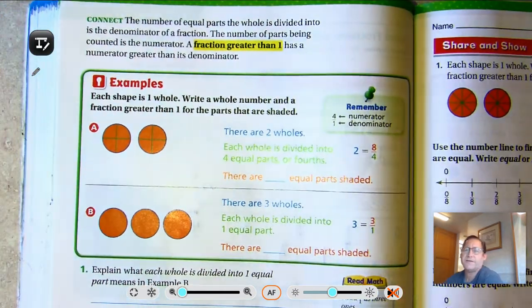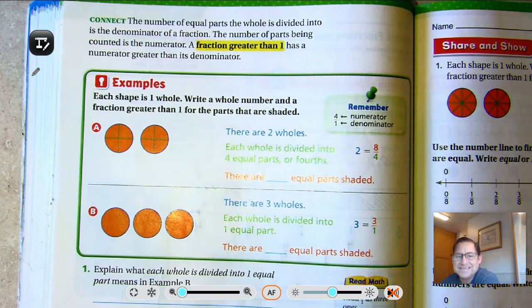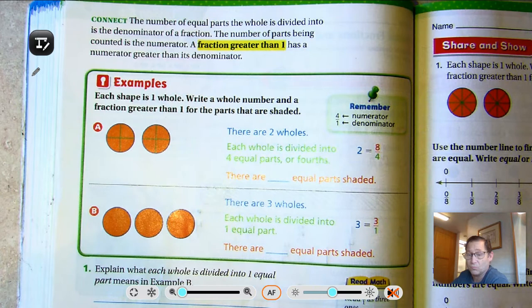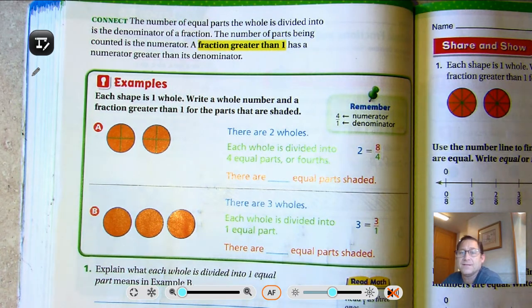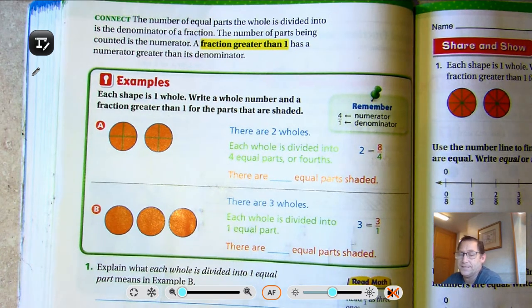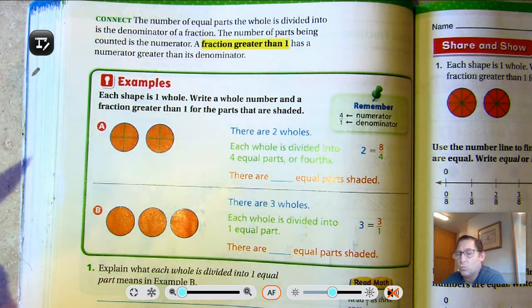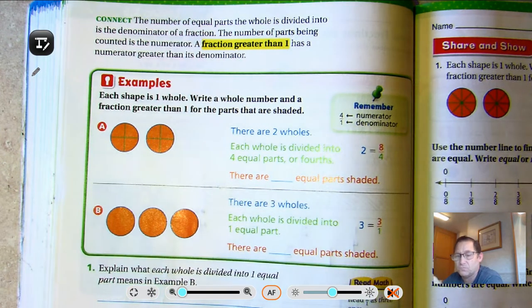So the number of equal parts the whole is divided into is the denominator of a fraction. Okay, that tells us how many parts there were on that number line. The number of parts being counted is the numerator, such as 3/6. Okay, there were 3 1/6 parts being counted when we put our point at 3/6.